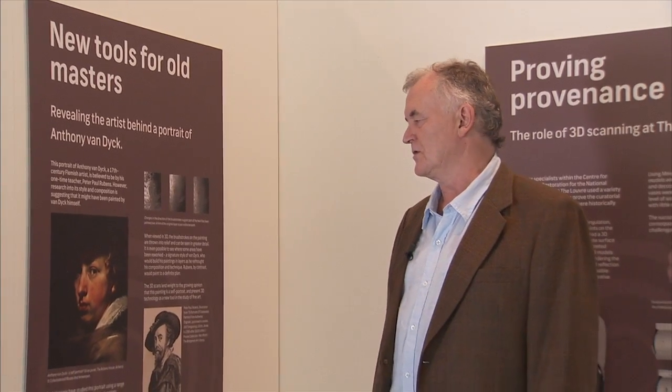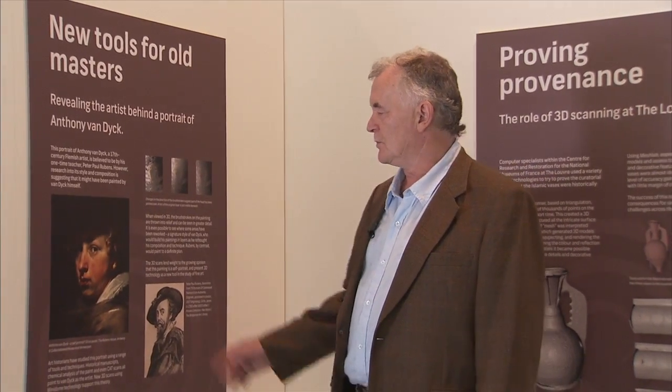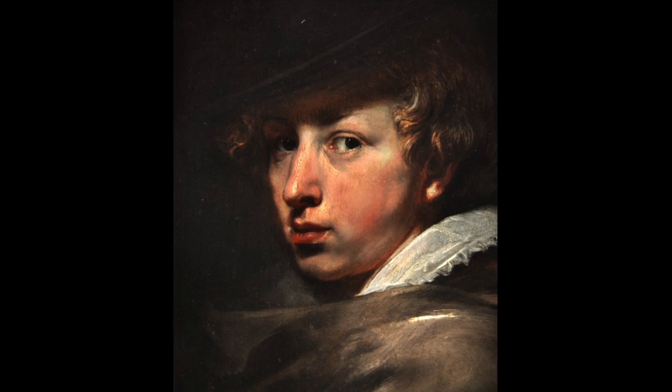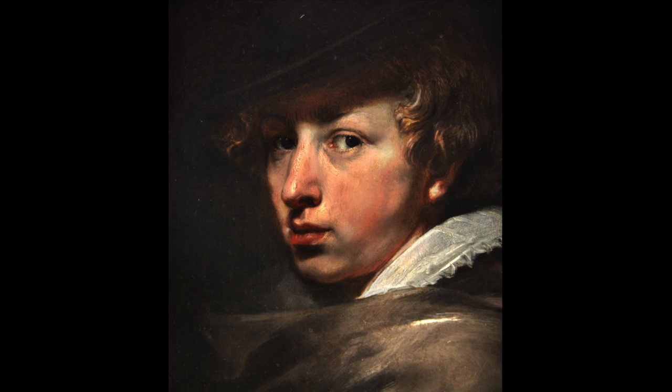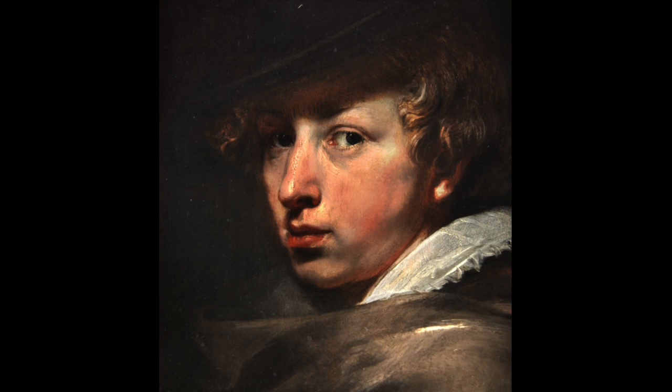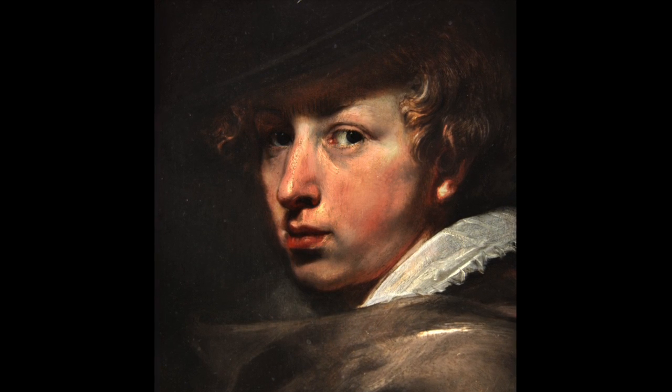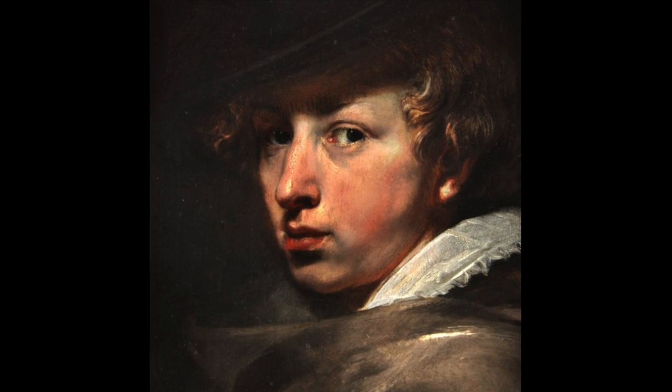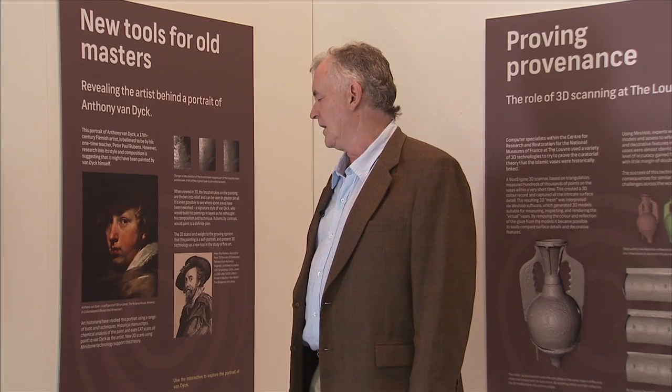The final exhibit in this area is something that might be thought of as more of a 2D problem than a 3D one, but in fact 3D has some interesting insights to share on the problem. This portrait is of Van Dyck, a 17th century Flemish artist who was a pupil of Rubens for some of his early career. And the original suggestion was that Rubens painted this as a portrait of Van Dyck.